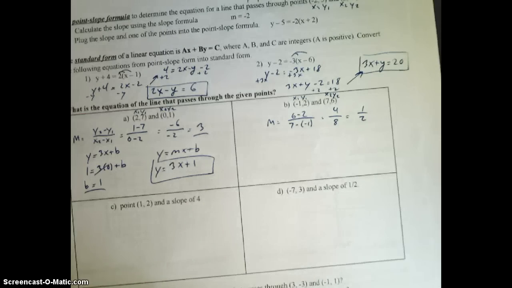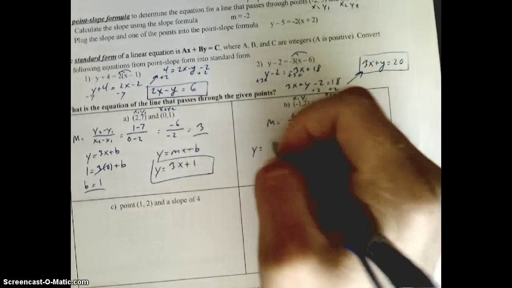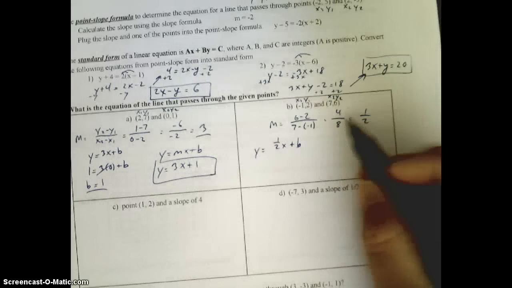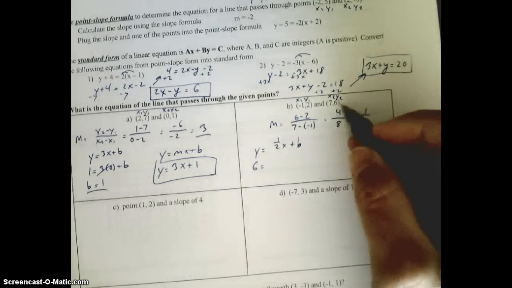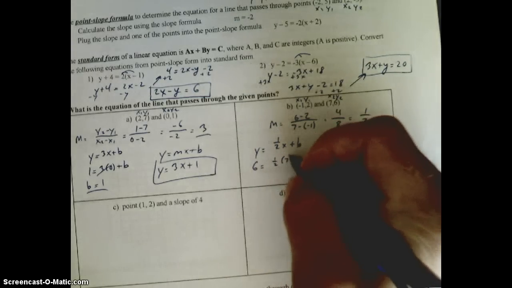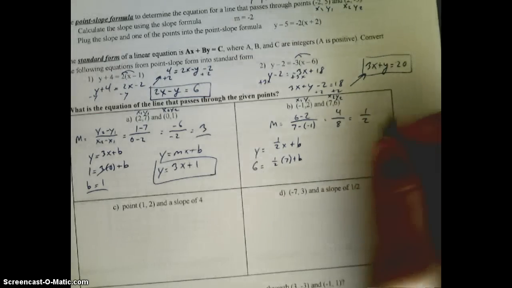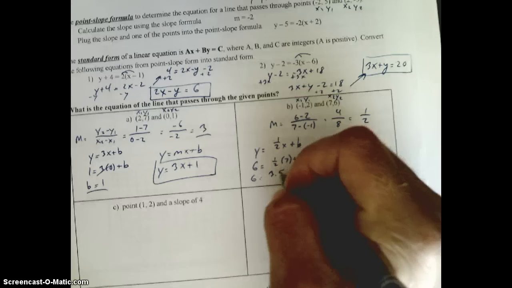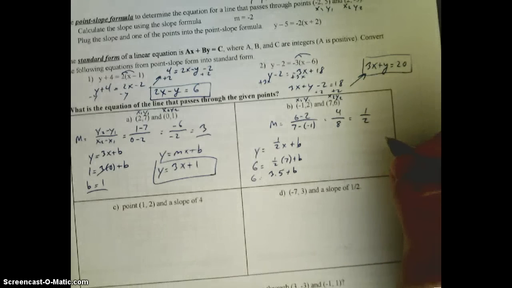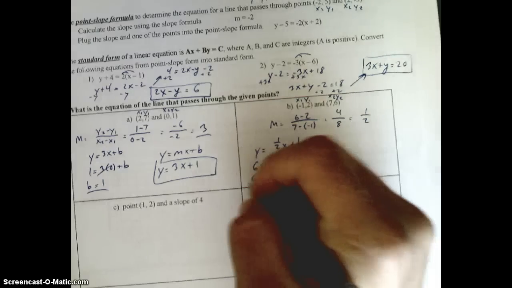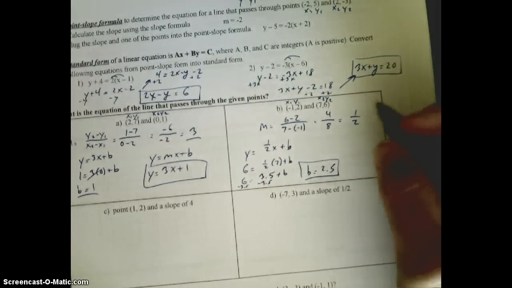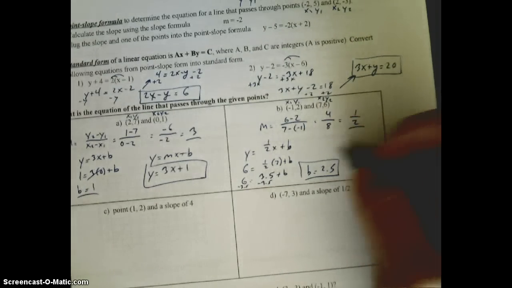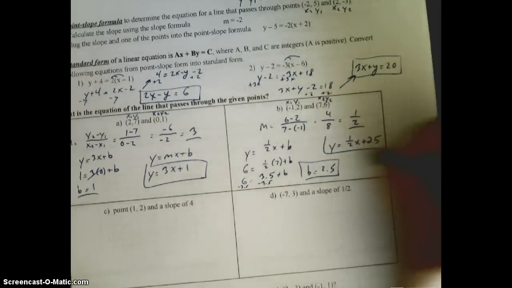So now, taking a look over here, y equals mx plus b, 1/2 x plus b. We'll pick this one just because I want to keep things positive. 6 is your y, 1/2 times 7 plus b. Half of 7 is 3.5. Subtract that over. b equals 2.5. Right? So I have my b, I have my m. My final equation is y equals 1/2 x plus 2.5.